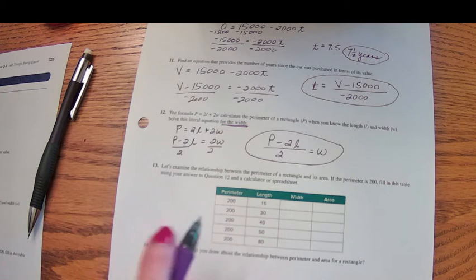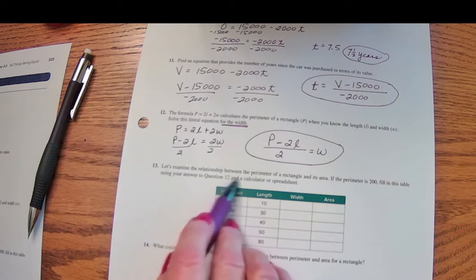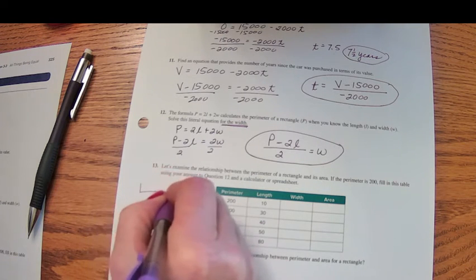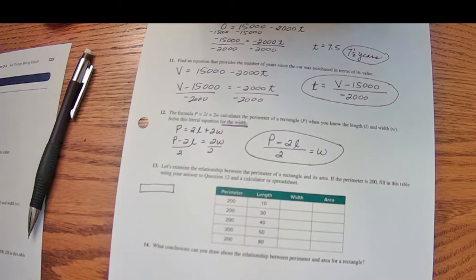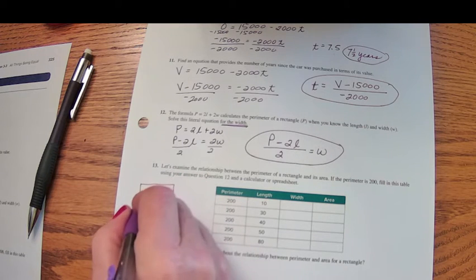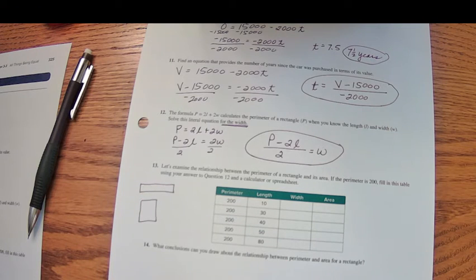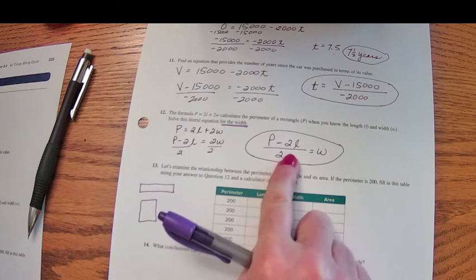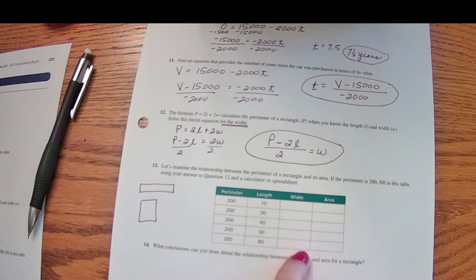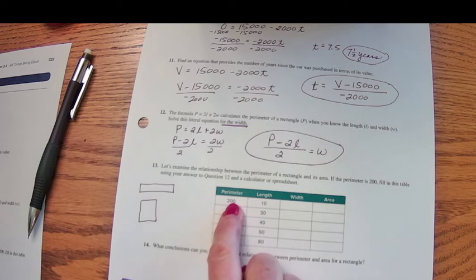So here they want us to look at the relationship between the perimeter, which is the distance around the outside, and the area of a rectangle. Rectangles can have the same perimeter, but much different area. So we're going to use this equation to find the width of this rectangle. All these rectangles have a perimeter of 200.